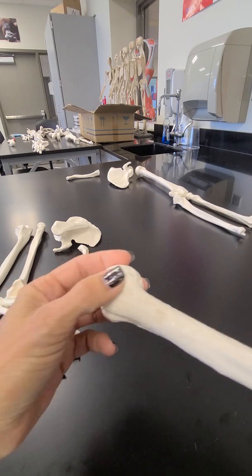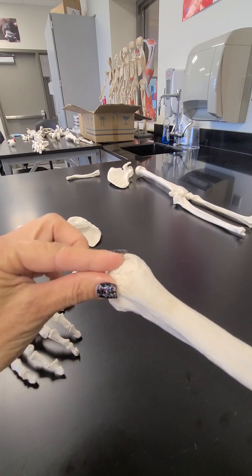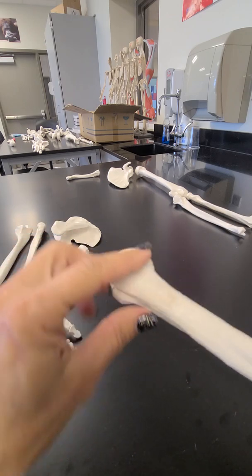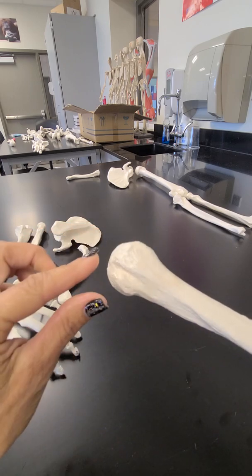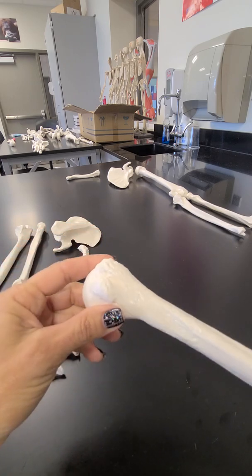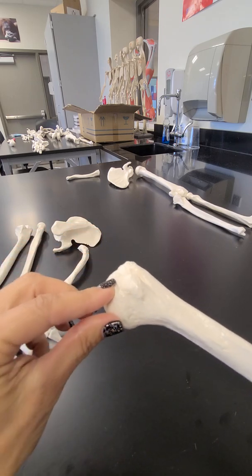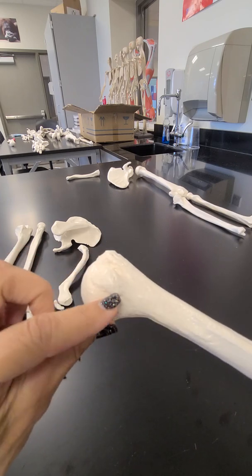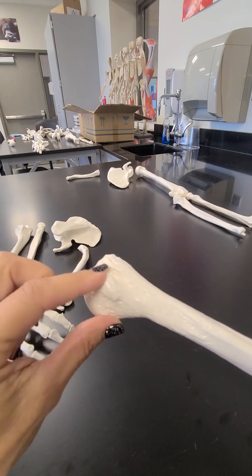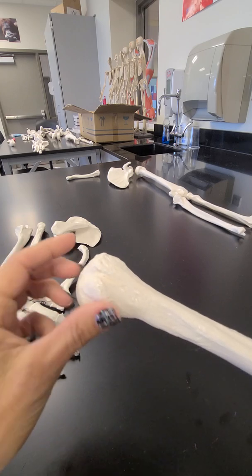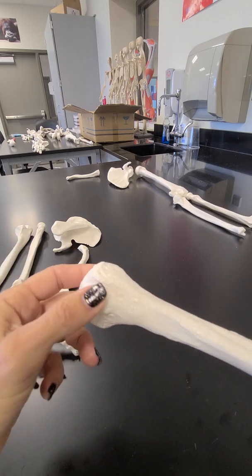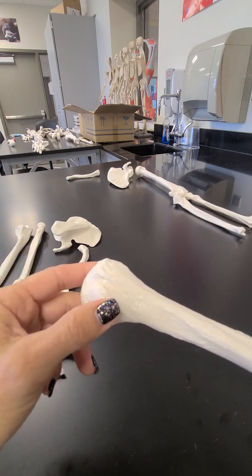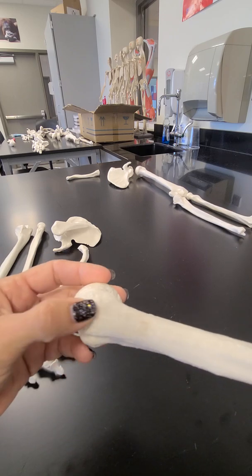So the greater tubercle is greater because it takes up a bigger surface area. Okay, so this is the greater tubercle, and then the lesser tubercle sticks out more. Okay, it's smaller, but it kind of sticks out. So people want to call this the greater one because it pokes out more, but it's a smaller surface area. So this is the lesser tubercle, this is the bigger, greater tubercle.